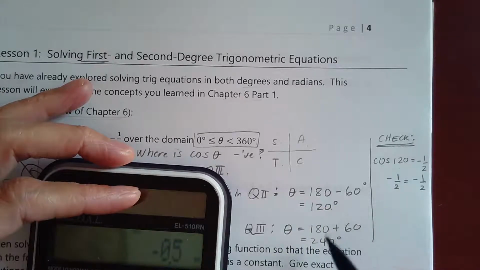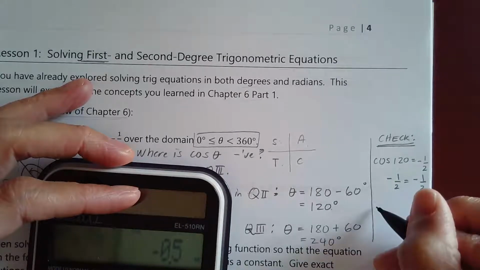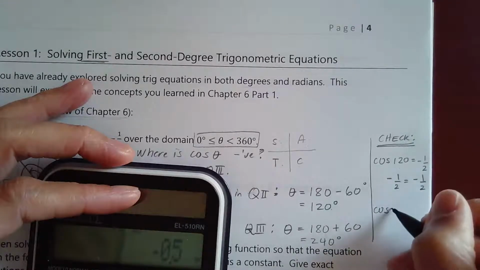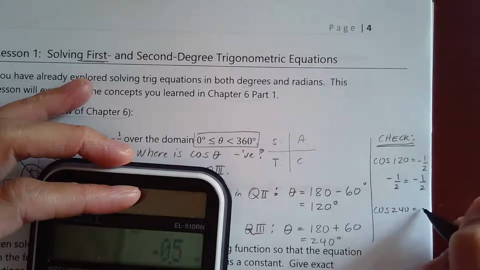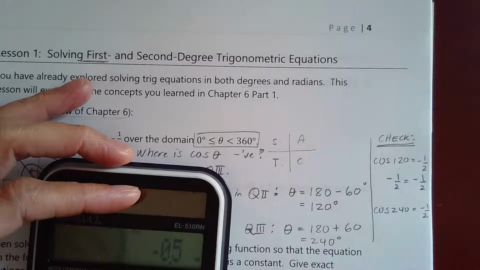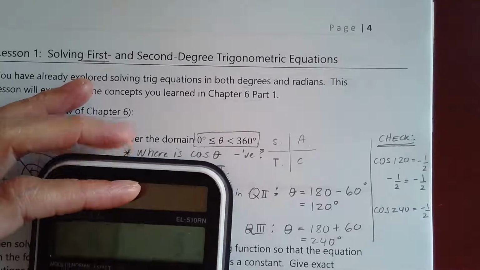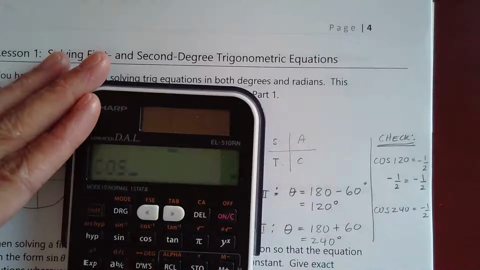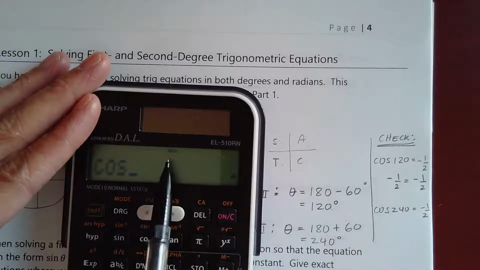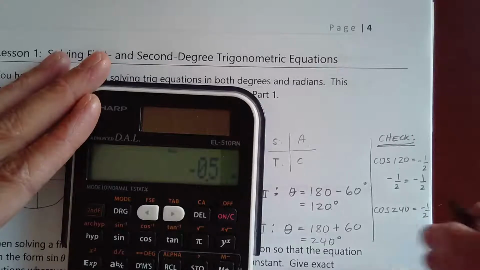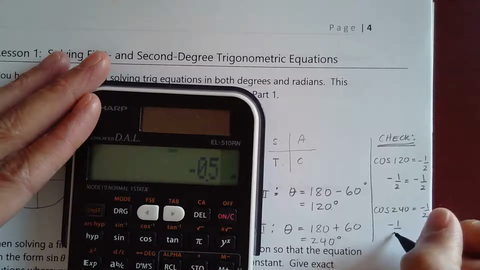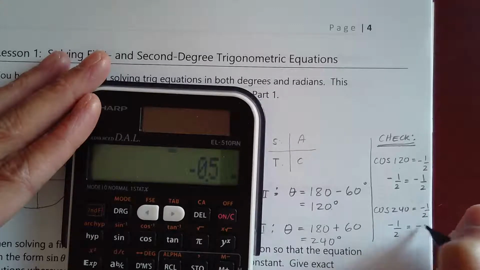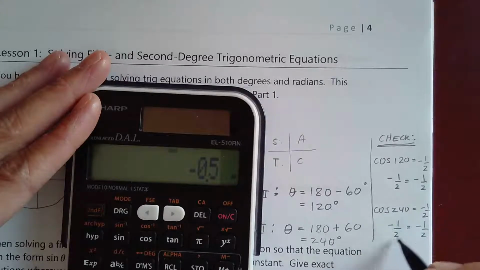Now we're going to check this one here. Cosine of 240 degrees, is that going to give us negative 1/2? Let's go ahead and type that in. Cosine, make sure it's in degrees on the calculator. Cosine of 240 degrees. We got a negative 0.5, which is negative a half, equal to negative 1/2. The left side is equal to the right side, which is correct.